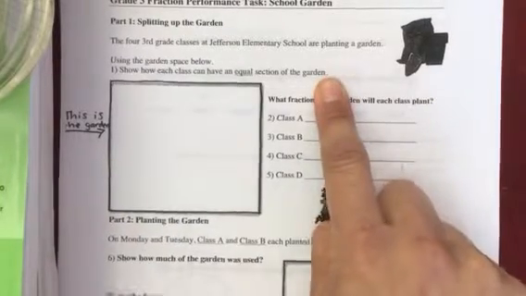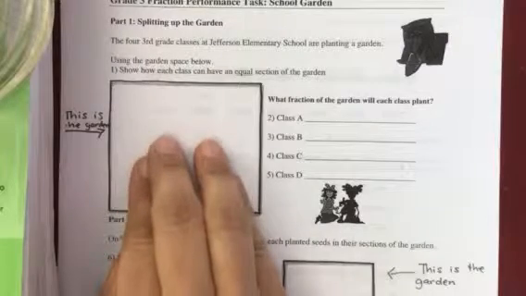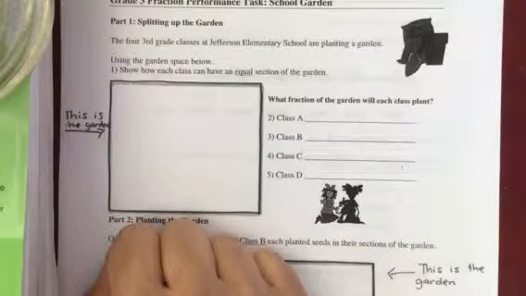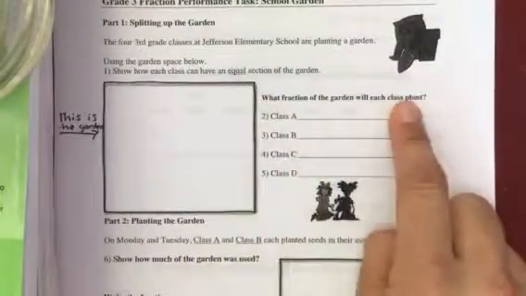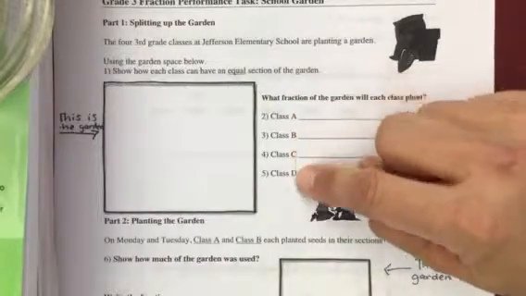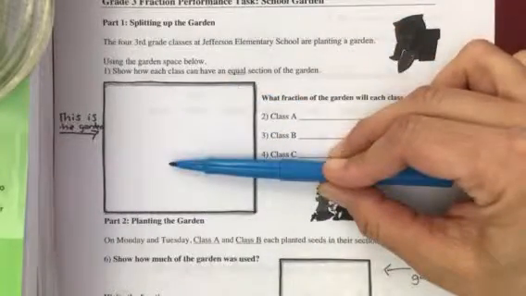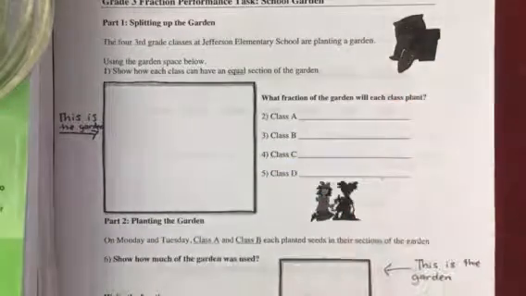How many classes are there at this school? 4 third grade classes. So you need to take this garden and actually divide this garden up to where all 4 classes have an equal section. Understand? Okay. So then over here, you will write what fraction of the garden will each class plant. And it labeled it Class A, Class B, Class C, Class D. You need to divide this garden up between the 4 classes. Everyone should know how to divide that garden up into 4 equal parts. Right? Then label each part.